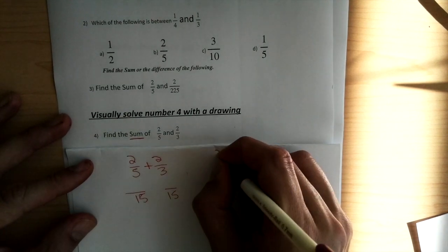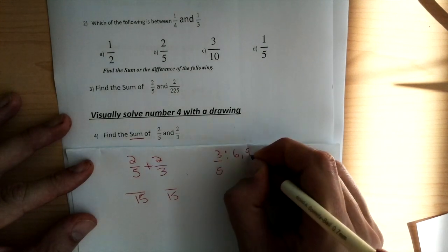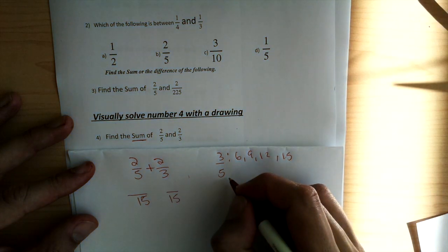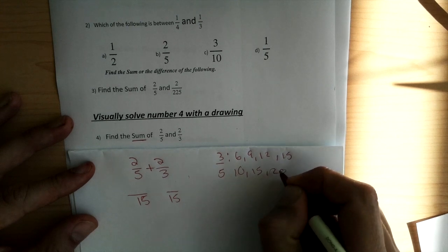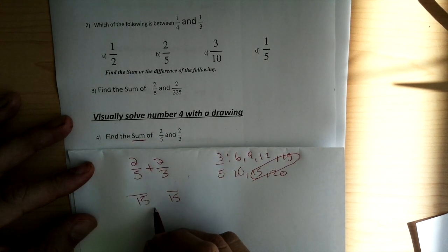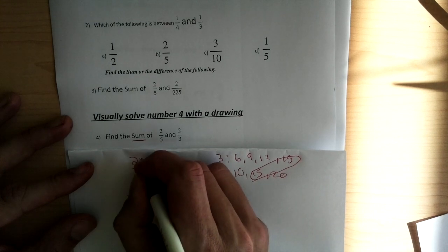The least common multiple of 3 and 5, 6, 9, 12, and 15. Okay, so multiples is like multiplying. 10, 15, 20. So our least common multiple, or our least common denominator, is 15. Now you ask yourself, how did I go from 5 to 15? Well, I multiplied by 3.